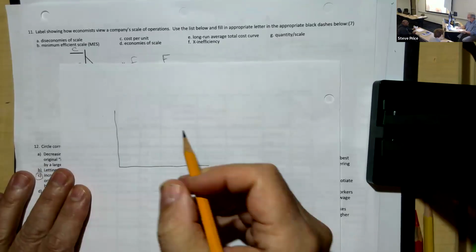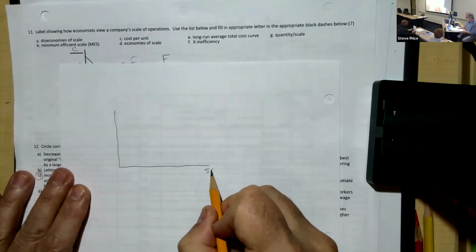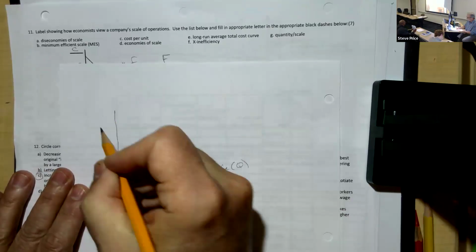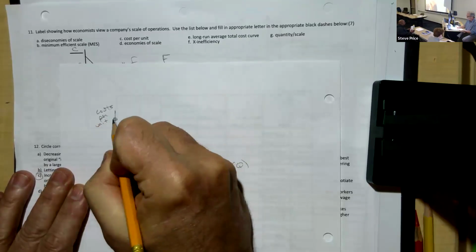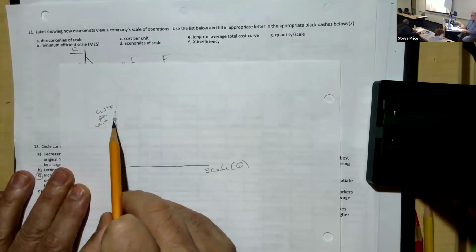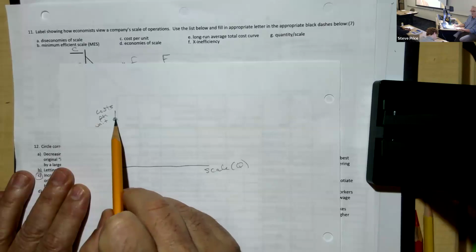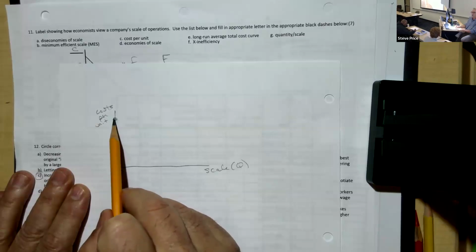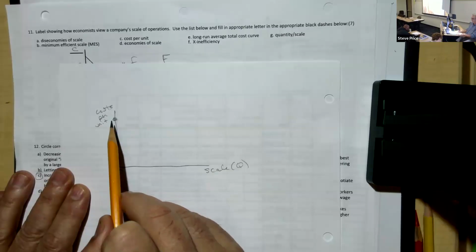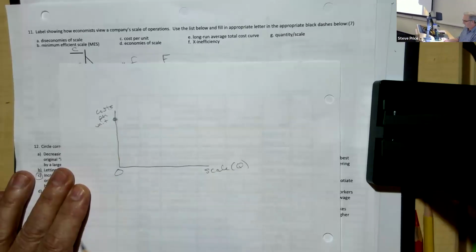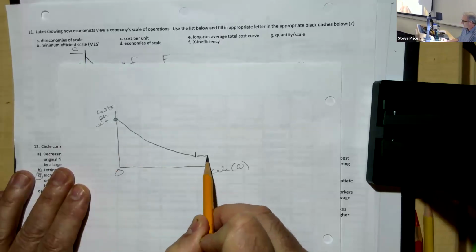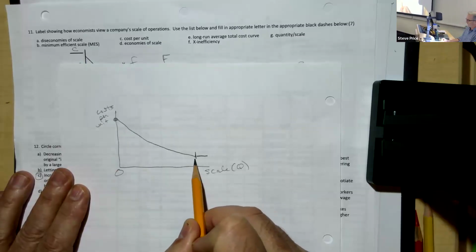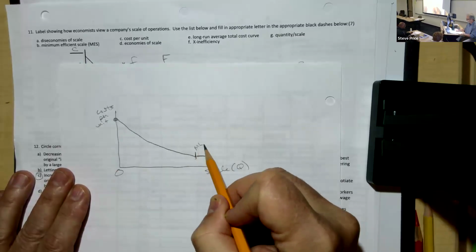So again, just for repetition's sake, scale or quantity, and then cost per unit. Those are our what right there? No, right here. More specifically, what is that right there? What kind of startup costs? The 0 gives you a hint. Indivisible set of costs. So as we're going down to, again, sorry to repeat, but what's this point right here? MES, right? Minimum efficient scale.